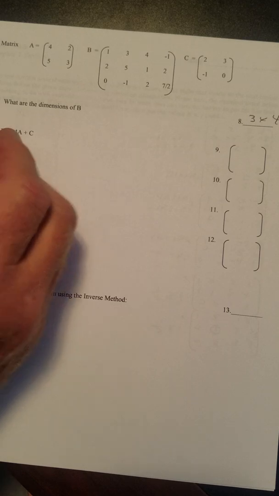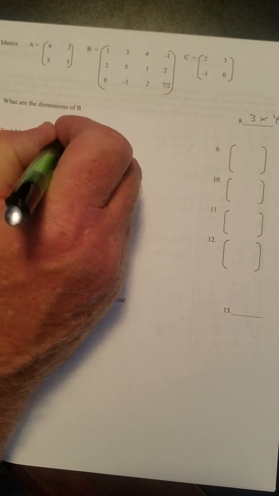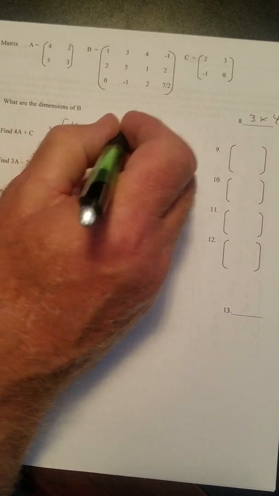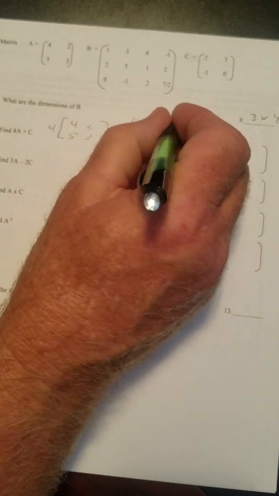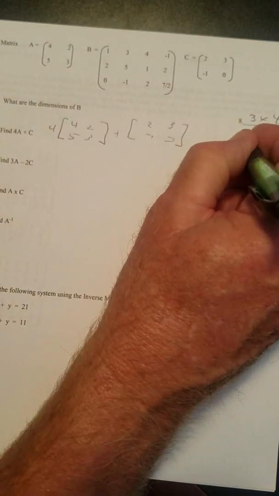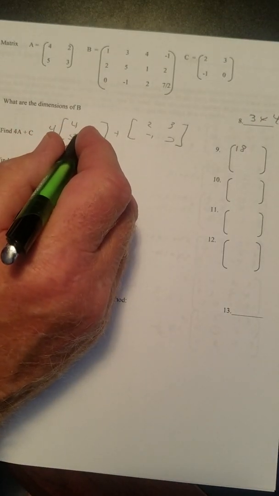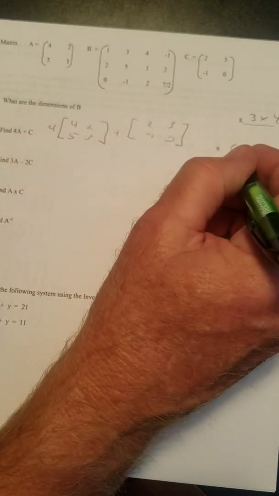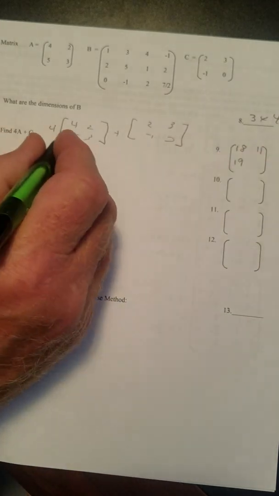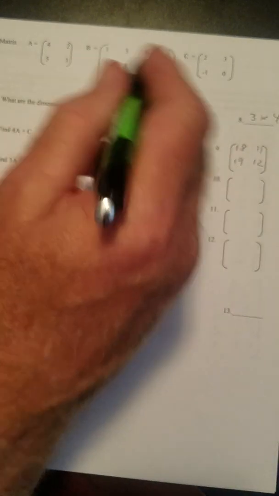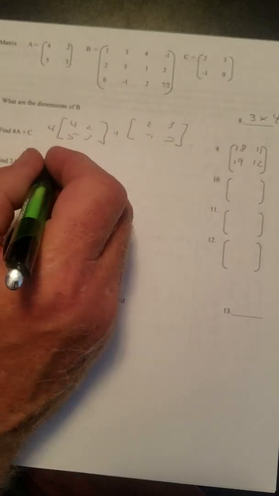Number 9 is 4A plus C, so that's 4 times [4, 2; 5, 3] plus [2, 3; -1, 0]. 4 times 4 is 16, plus 2 is 18. 4 times 2 is 8, plus 3 is 11. 4 times 5 is 20, plus -1 is 19. And 4 times 3 is 12, plus 0 is 12. This would be a good time to use the calculator if you practice that.